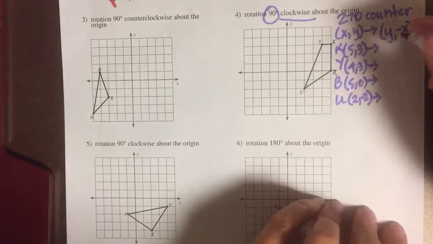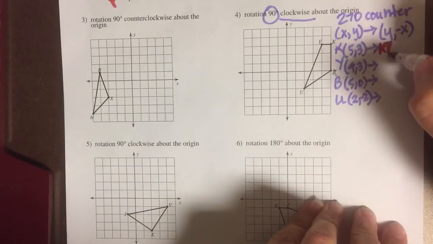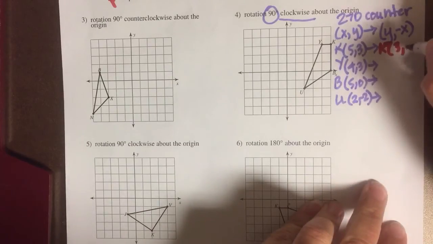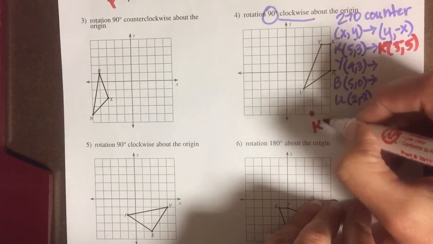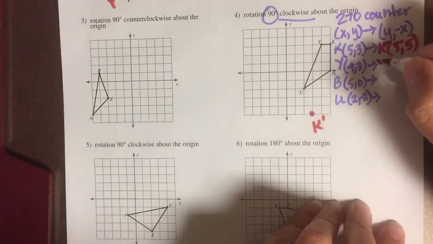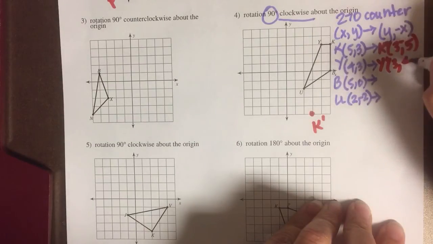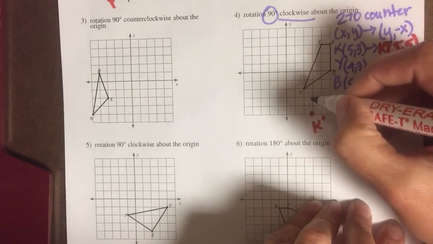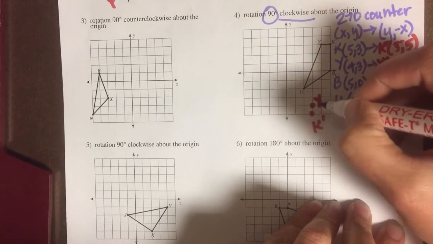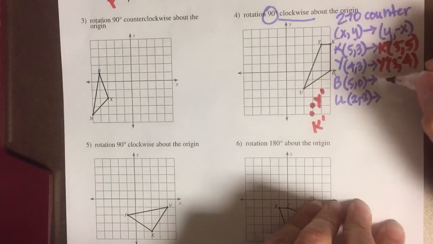So I'm going to go to my image of K. It's going to be a flip. So it's going to be (3, 5). And then I make the second one opposite. So (3, negative 5). That's going to be the image of K. Y image is going to be at (3, 4). But I make the second one opposite. So it'll be at (3, negative 4). That's going to be Y.